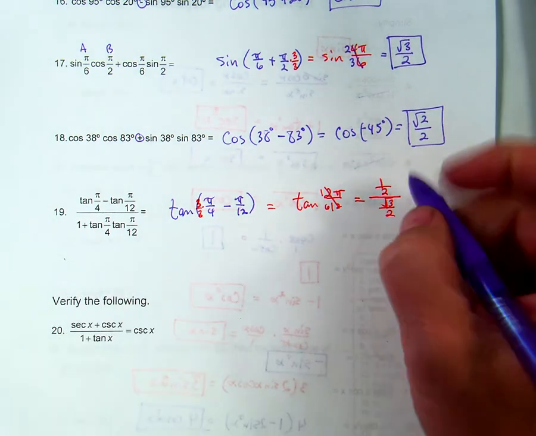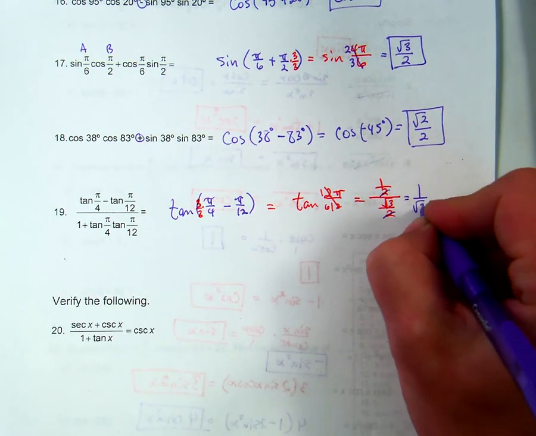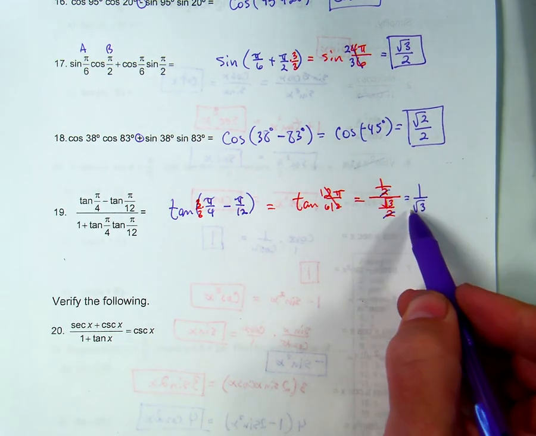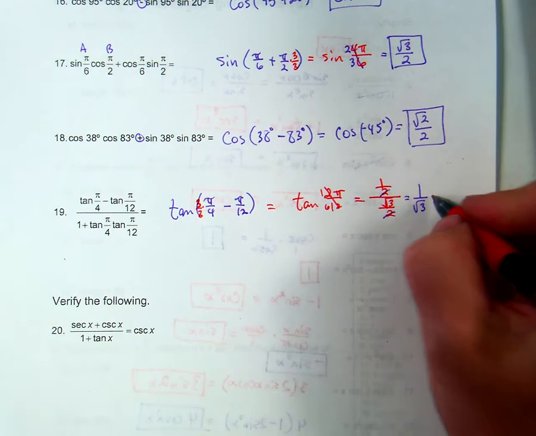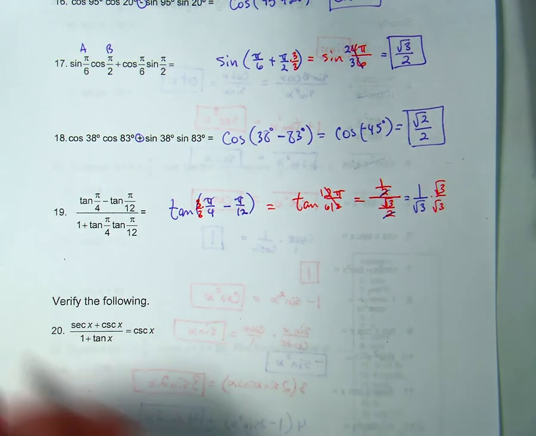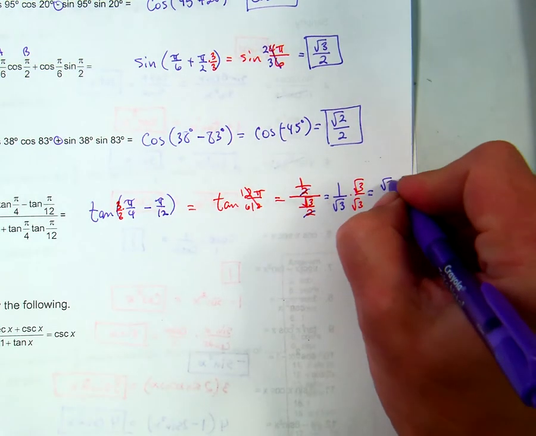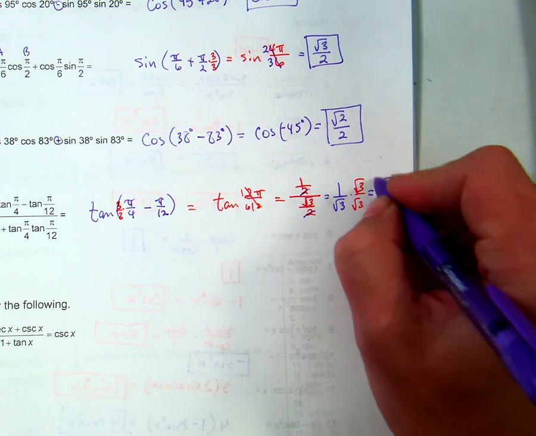What's going to end up happening here is our denominators will cancel. We end up with 1 over the square root of 3. But we don't like this in the denominator, so we'll multiply that times the square root of 3 over 3. And our final answer here will be the square root of 3 over 3.